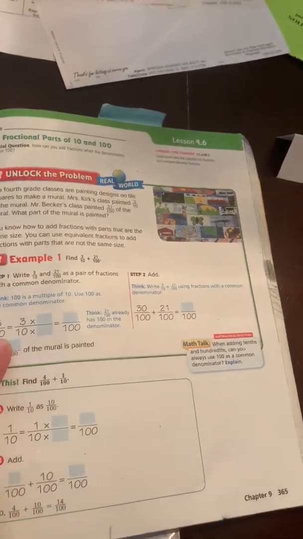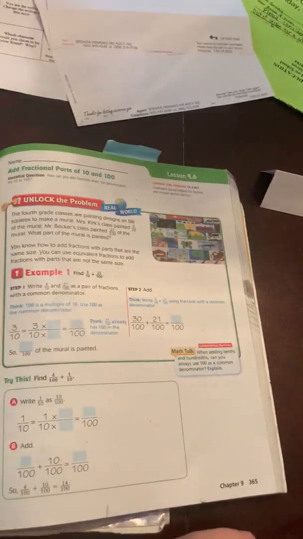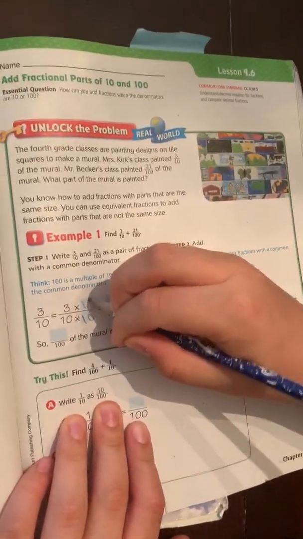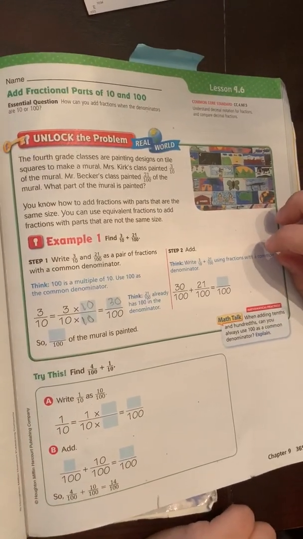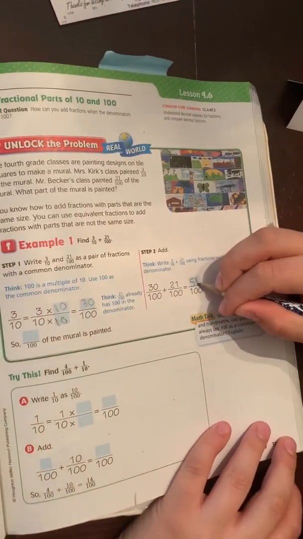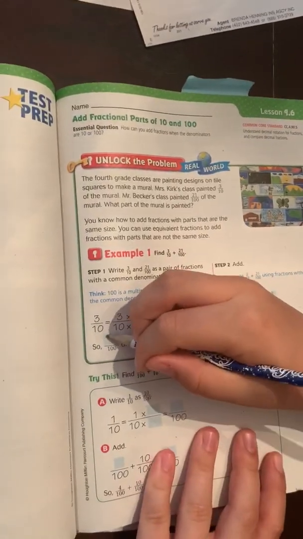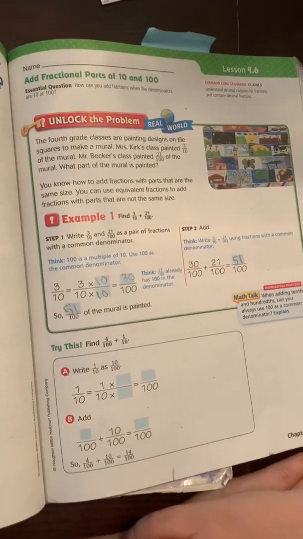So we're going to go back over here, Craig, and it's showing us exactly the same thing here. It's telling us that in this case right here, you have to make this 3/10 into hundredths, which is fairly easy to do because all you're doing is really adding a 0. So Craig, you're going to be multiplying the 10 and the 3 by the same thing. What do you think they are? 10. 10, good. So put 10 in those blue squares there and then do the actual math. Good. And that's what we got up there. So 30/100 plus 21/100 is 51/100. So 51/100 of the mural is painted.